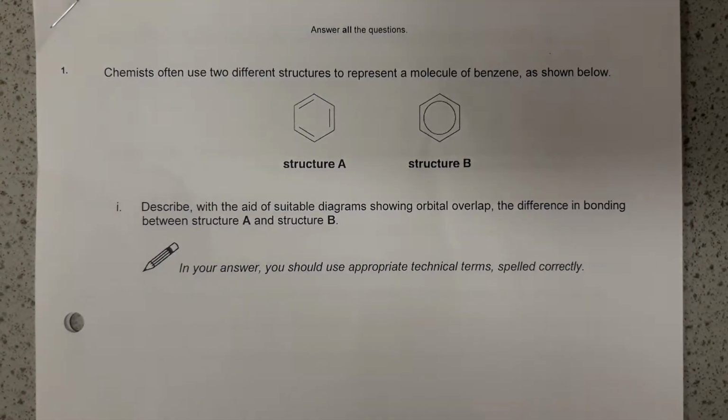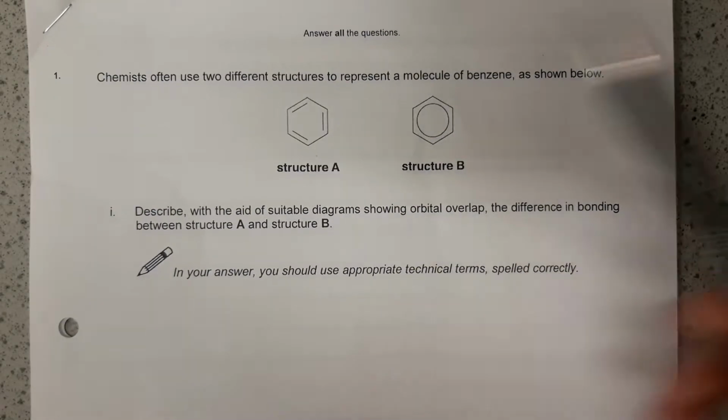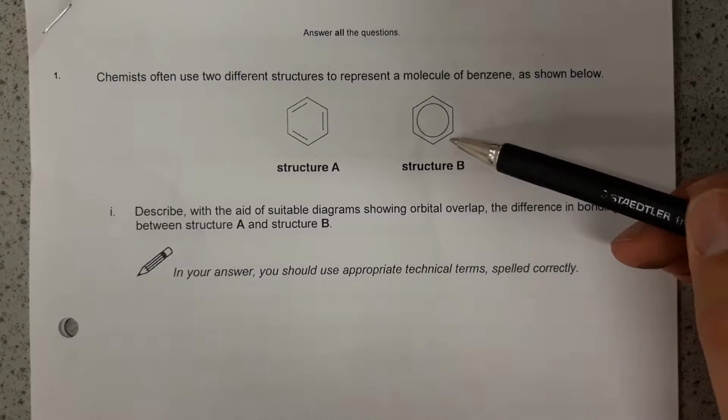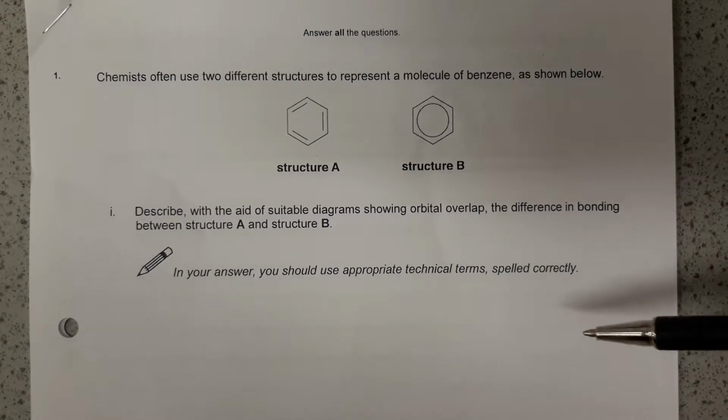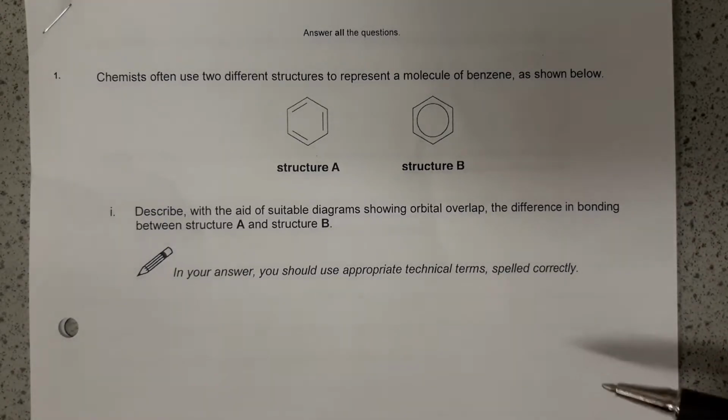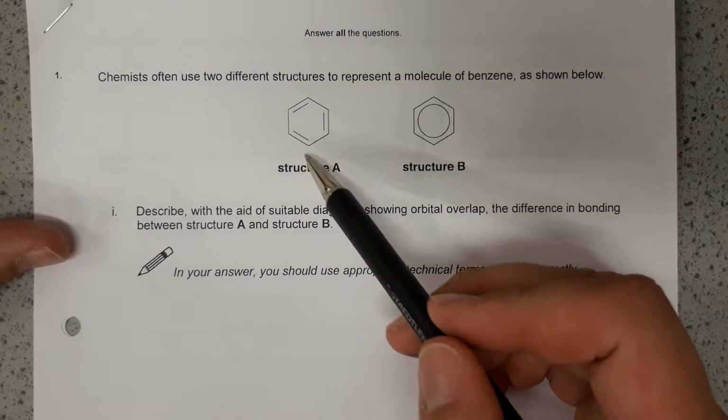Okay, so this question is looking at the different structures of benzene and comparing the Kekulé model, as you can see here, with the more up-to-date delocalized model. Questions about benzene structure are common on these exams, so you need to make sure you fully understand basically what Kekulé structure is all about.